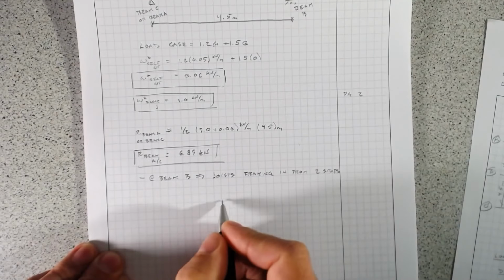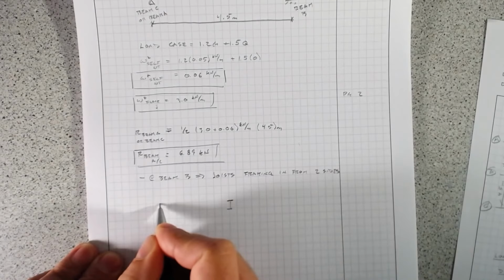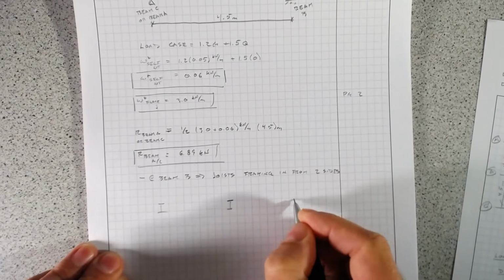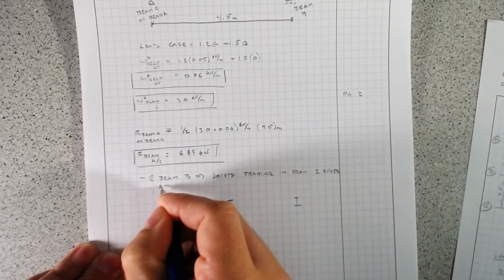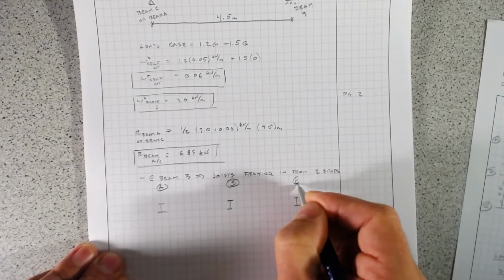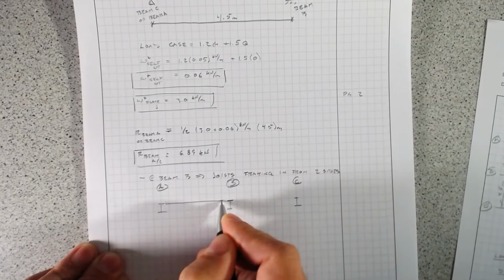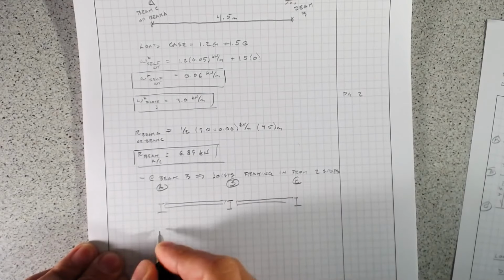So our little picture there, we would have our beams. So we would have grid line A, B, C. And then we've got joists coming in from both sides.